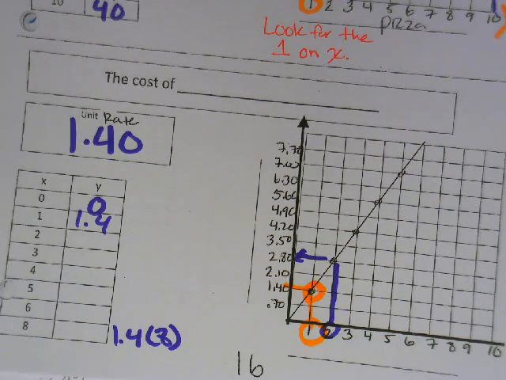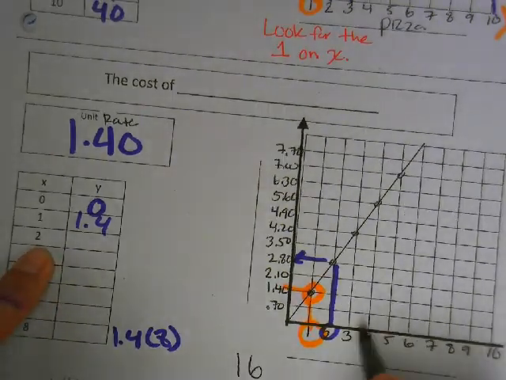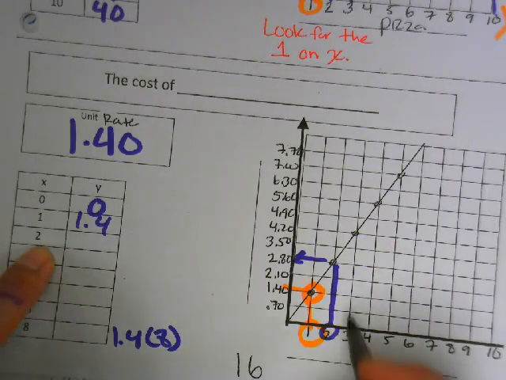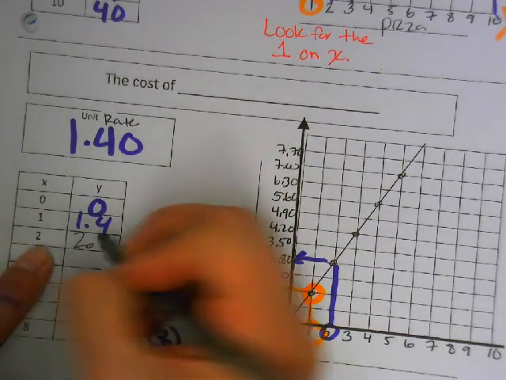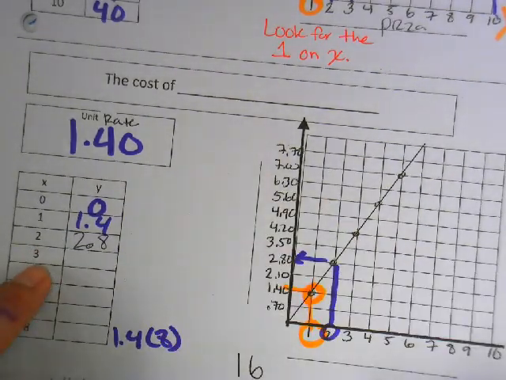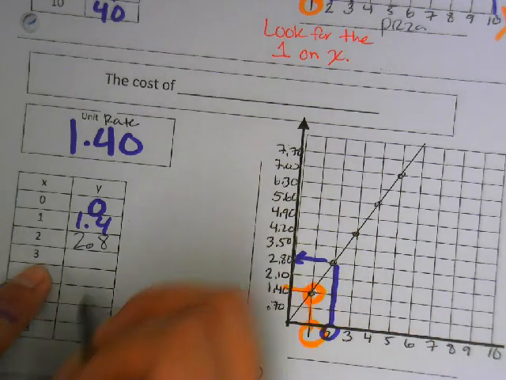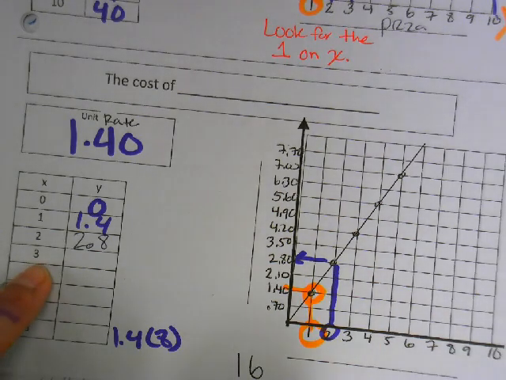So read the graph. You can have a question as easy as this. What's next to the 4? What's next to the 3? All right, Orlando, what's next to the 2? 2.8. Thank you. Jaden, what's next to the 3? 4.2. Okay.